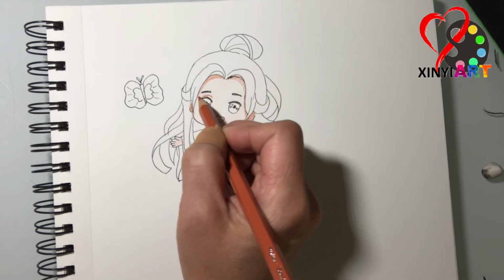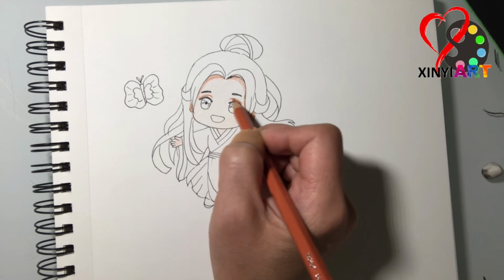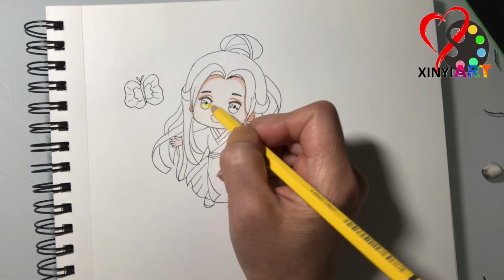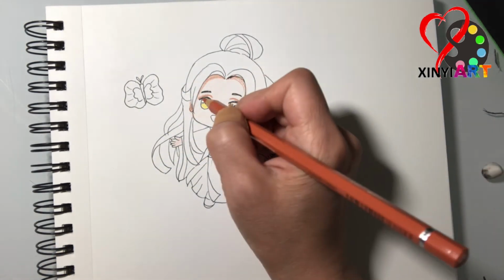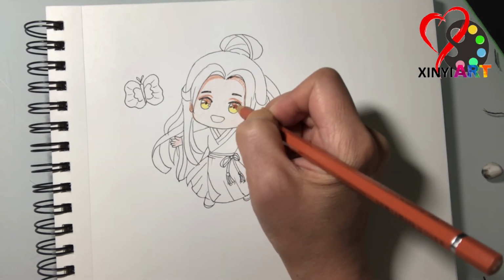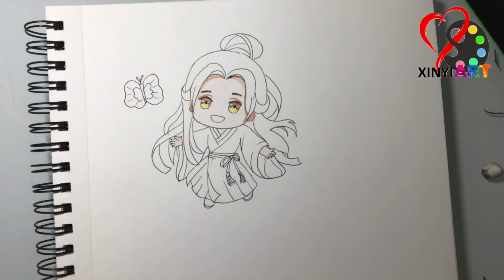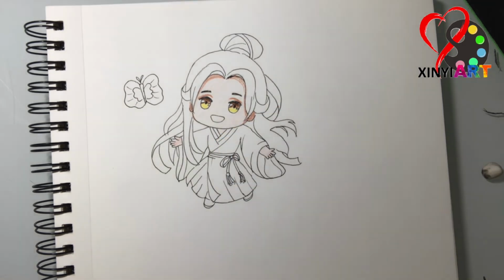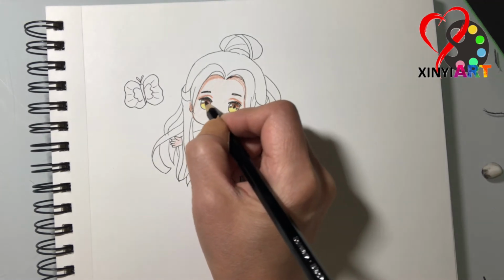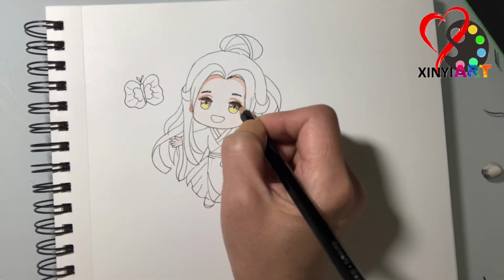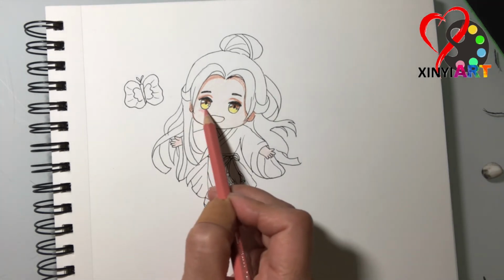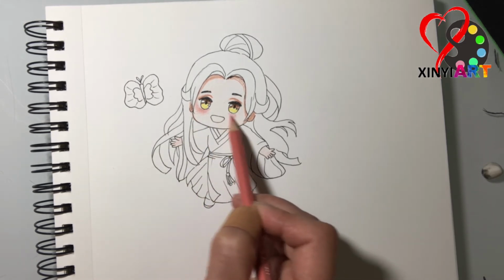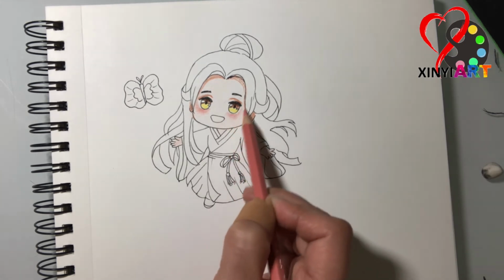But this is a chibi drawing, so remember we keep everything simple. For the shadowing, we keep it quite limited. Okay, so we are coming to the eye. For today's eye, I want to do a yellow color. On the top, I apply a couple of layers: one layer of light brown, then a brown color, and then a black color to make the eye have shadows on the top. Then I apply some pink rosy cheeks to give her a rosy cheek look.